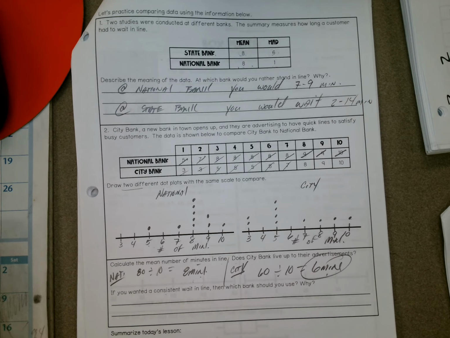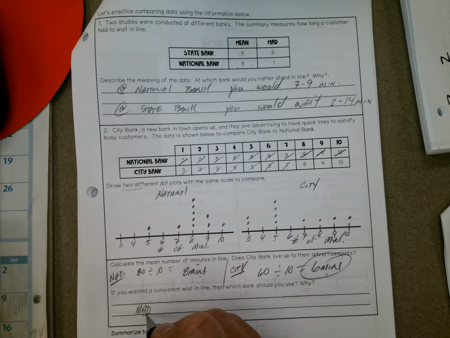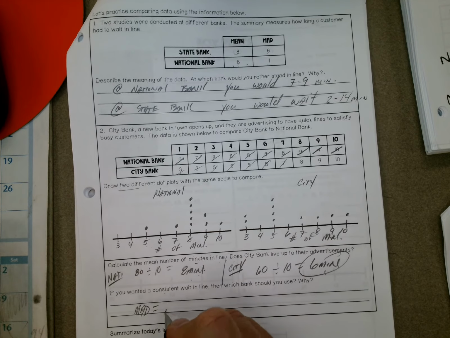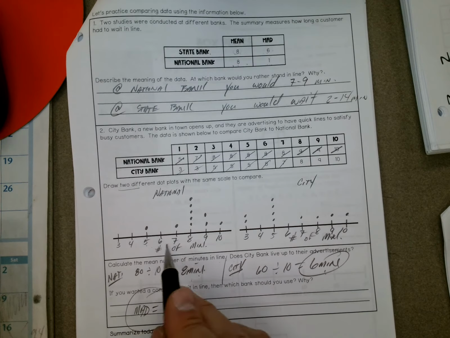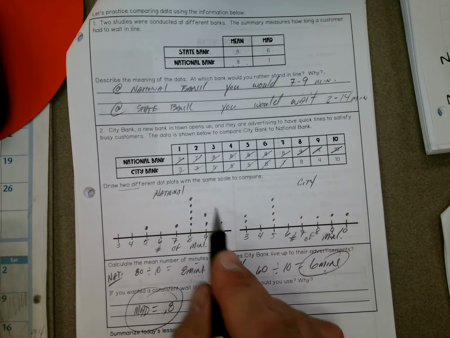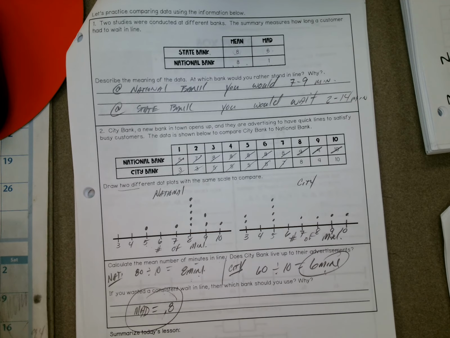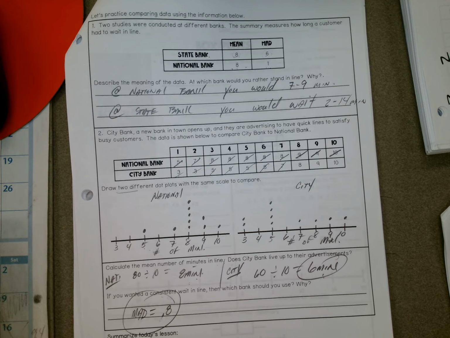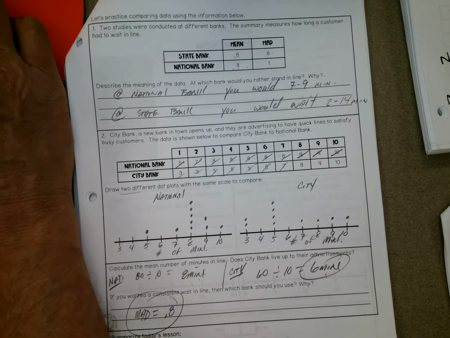It's at 8 minutes because it's a tighter cluster, but City has a smaller mean. The mean absolute deviation here is 8/10, and you can see how clustered that is, so it's going to be a more consistent wait. So where would I go? I would probably go to the National Bank. All right, guys, I appreciate it.